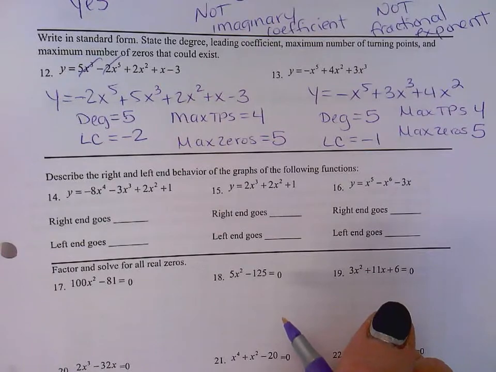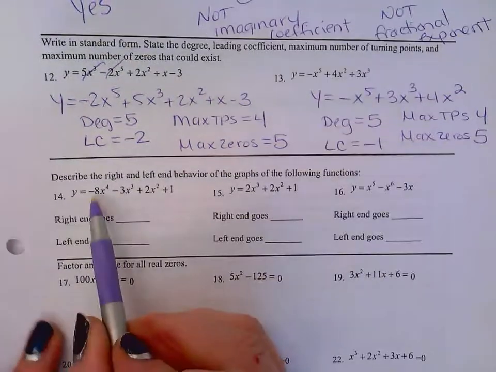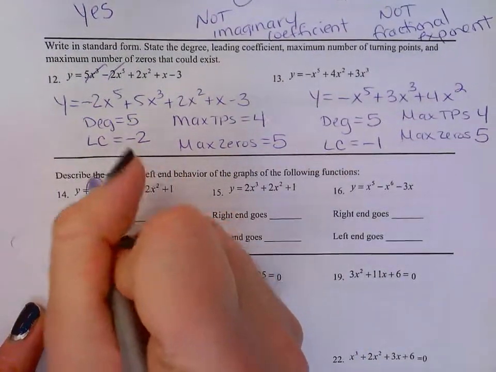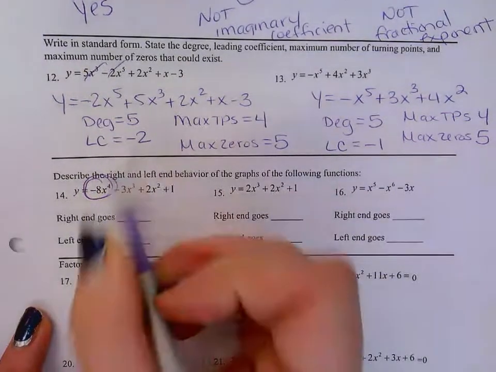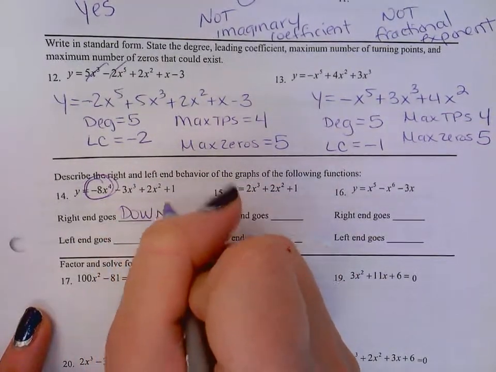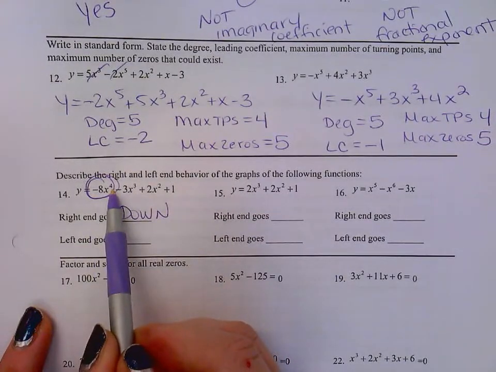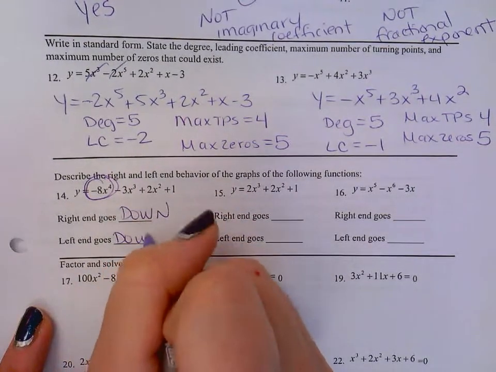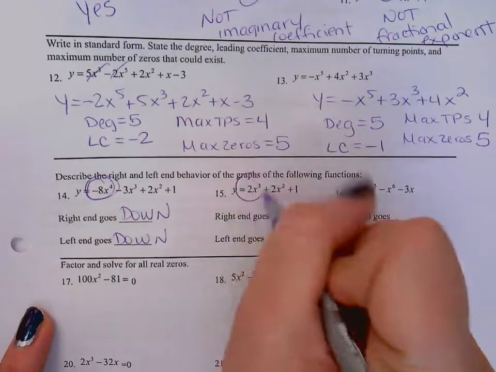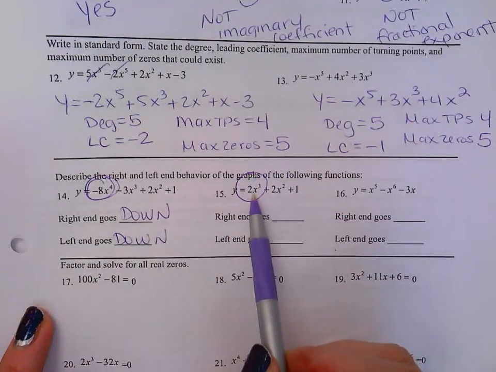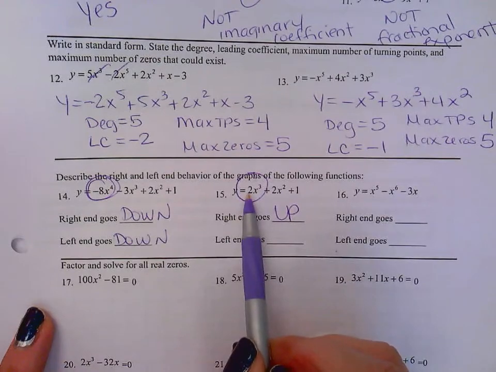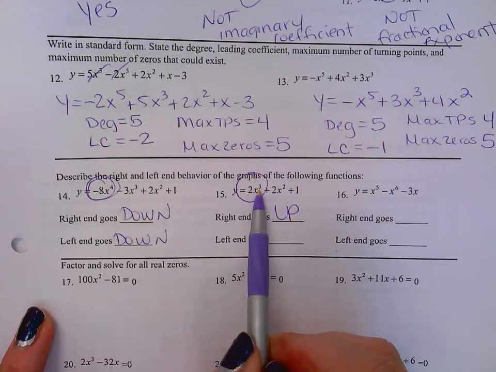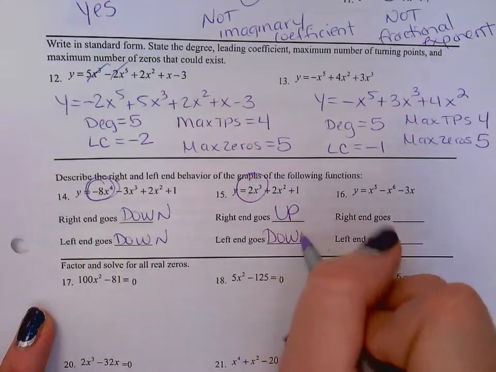All right, I'm going to look at them in standard form. So this is my key player here. The right end is going to go down because of the negative 8. This is an even degree, so they will both go down together. Here's my key player. It's in standard form. The right end is going to go up because of the positive 2, but the odd degree is going to make the left end go opposite.